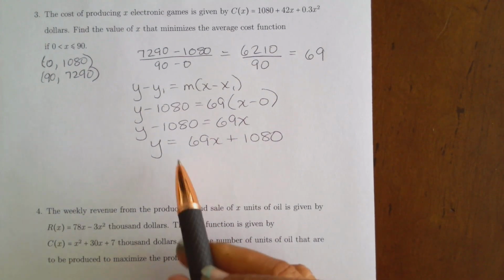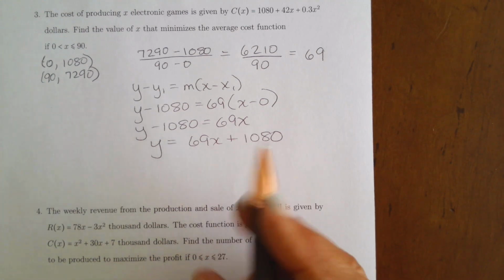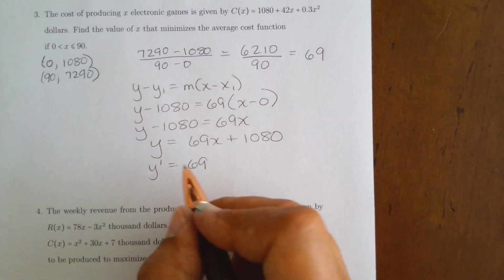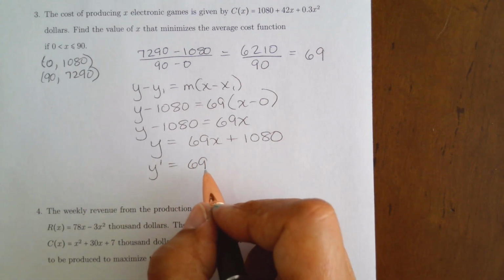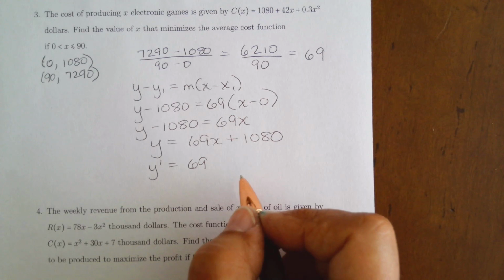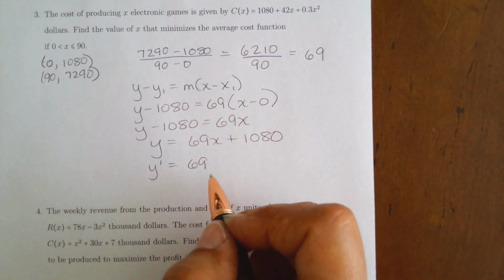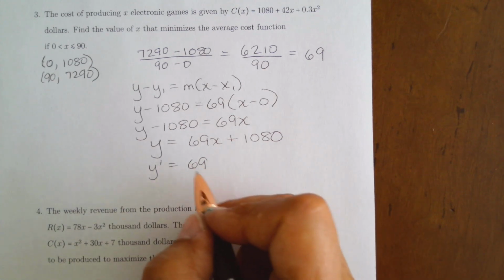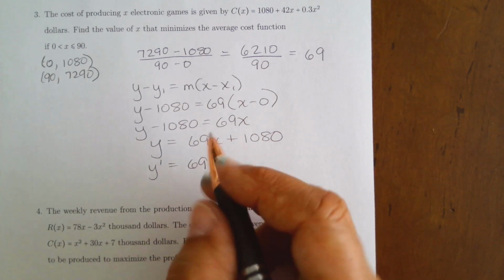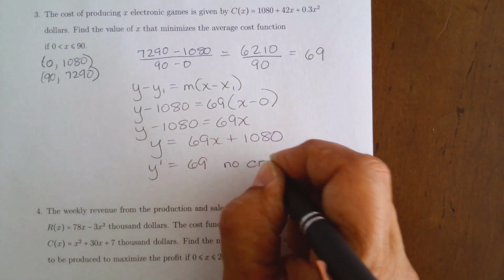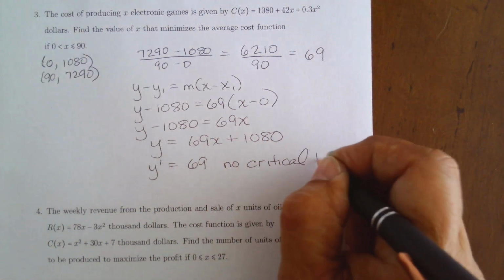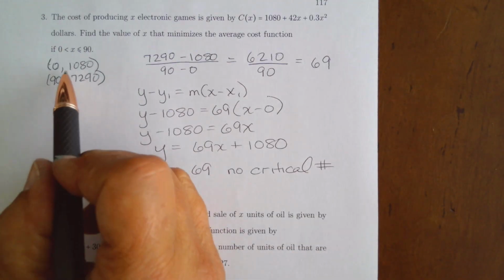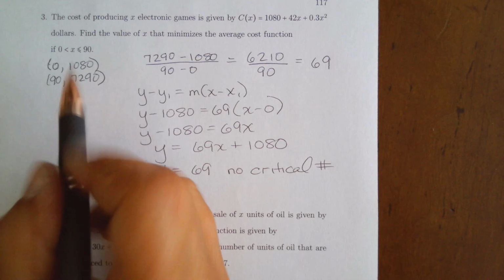And after all of that, we're going to come up with the fact that the derivative of this is just y prime, which is just 69. So there's no x value in here. So we don't have any other critical numbers that we can find. Remember, we're supposed to set this equal to 0. Well, 69 equals 0 is a false statement, so there is no critical number. Okay? So if there's no critical number, then we've already found our two function values here.